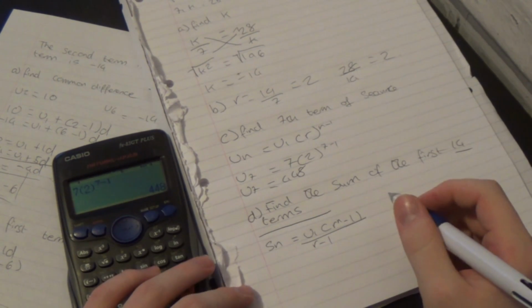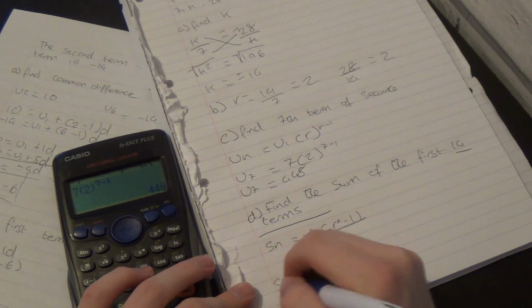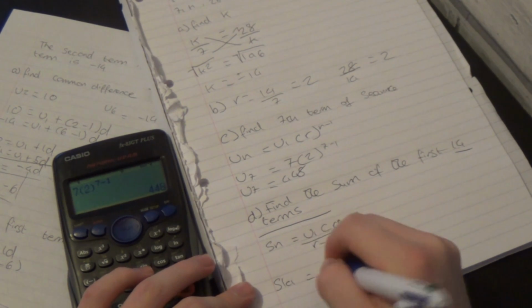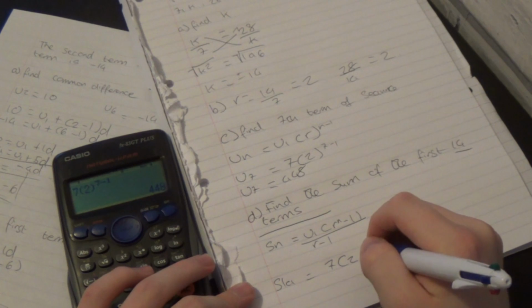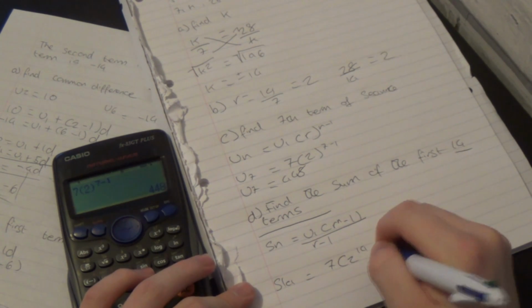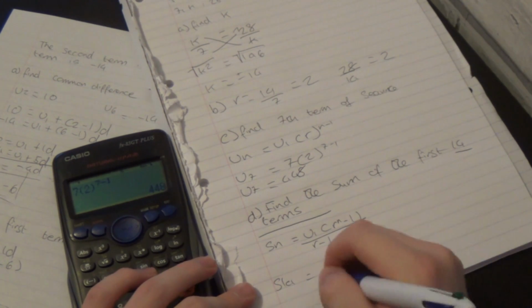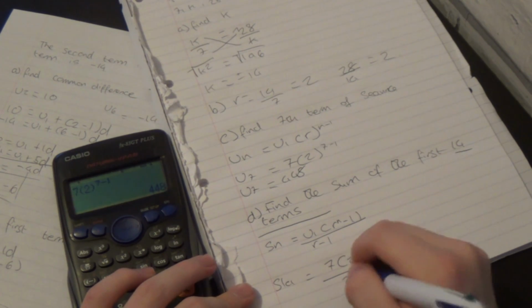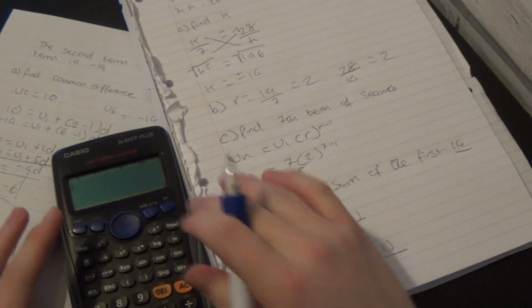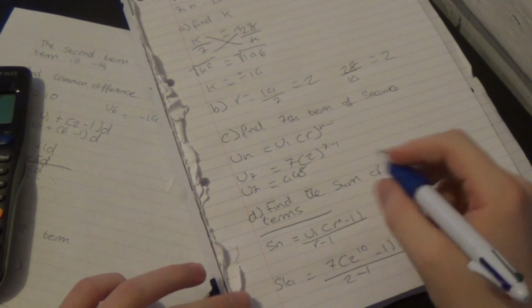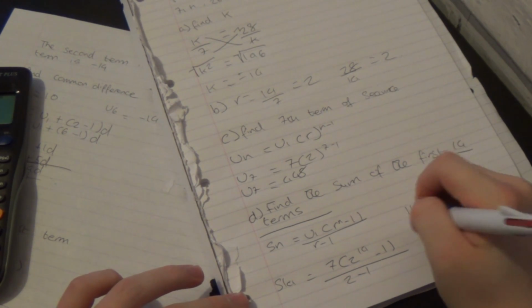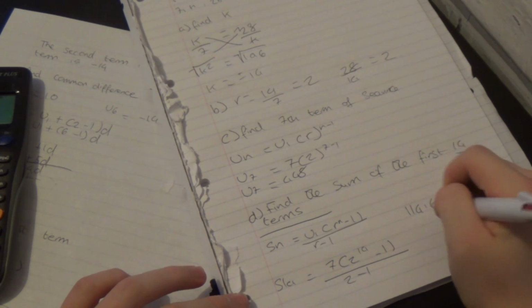It's not a very complicated formula, so just inputting it real quick. S14 would equal 7 times 2 to the power of 14, minus 1, over 2 minus 1. Getting the calculator out real quick. So the answer would be, in the end, 114,681.